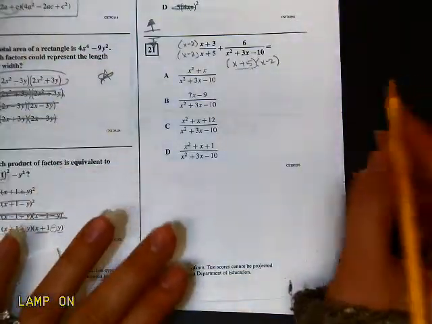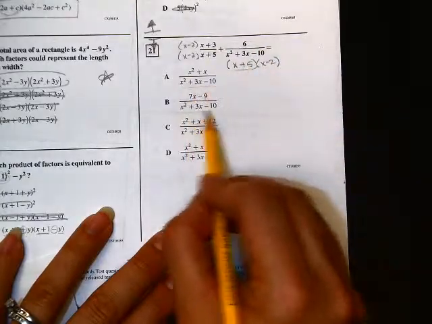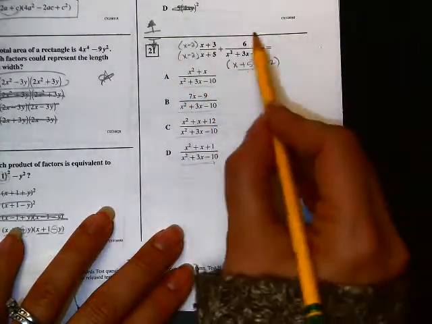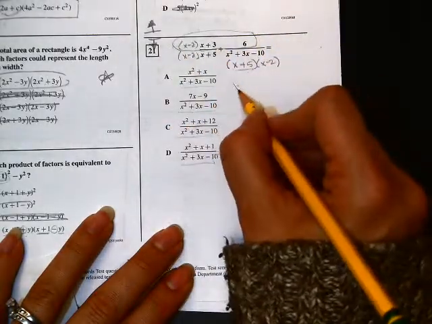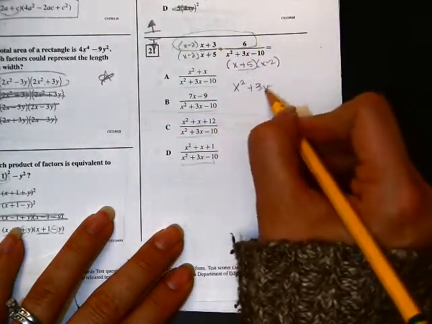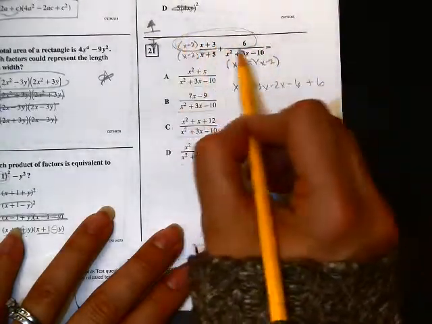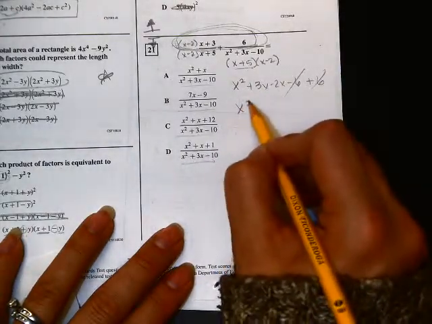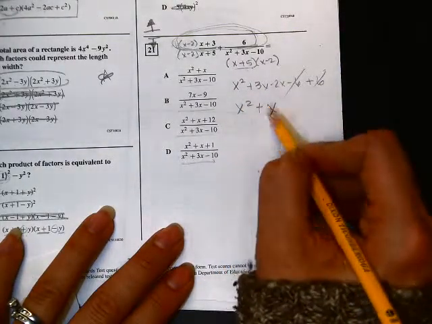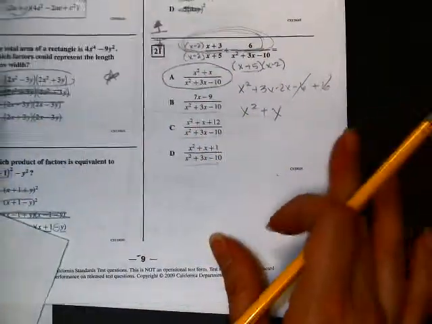Let's turn that light on. And so then what we have here is, this is our denominator, which stays. So I don't need to worry about that. I really just need to worry about the numerator. So I really have all this mess multiplied, which is x squared plus 3x minus 2x minus 6, and then add the 6. Remember, that's what you're supposed to do. You're supposed to add the numerators there. So those cancel, leaves you with x squared plus x, which is right there. So that would be our answer.